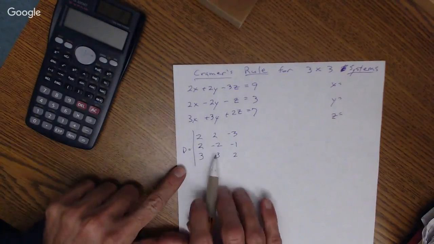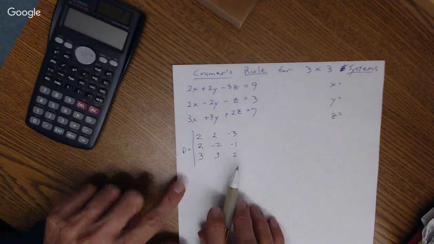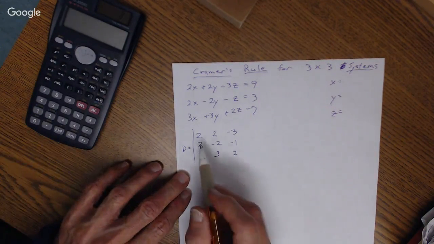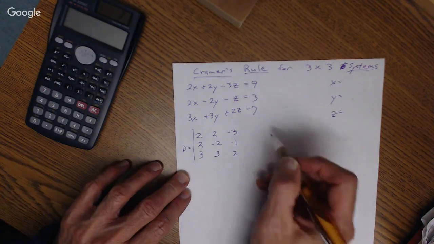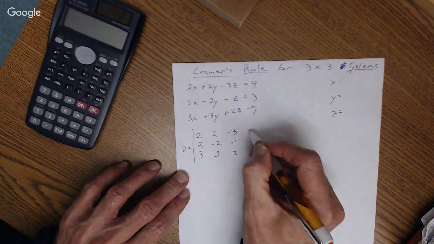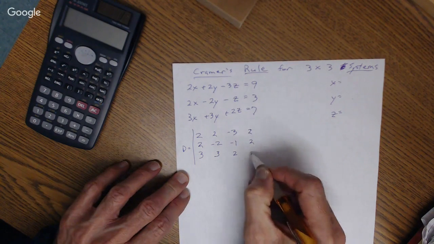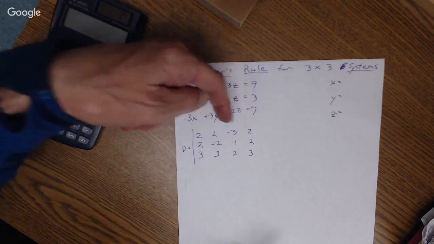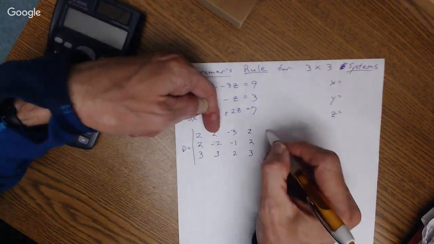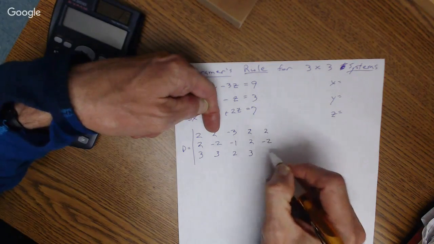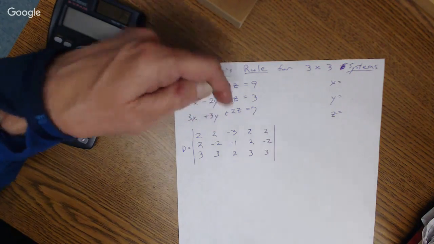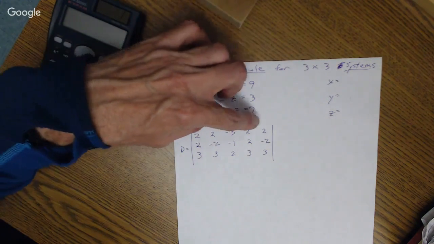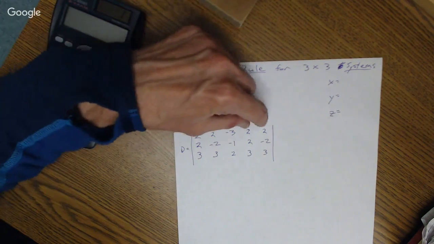Okay, so you write down the coefficients. Now, this is very important, and this only works for 3x3s. You repeat the first column in the fourth column. So right over here, I write 2, 2, 3 over again. Then we repeat the second column, 2, -2, 3. So we end up with 3 rows and 5 columns where the first two have been repeated.